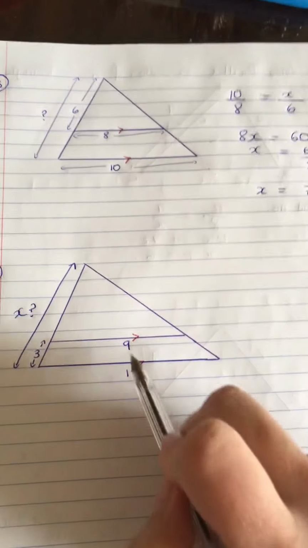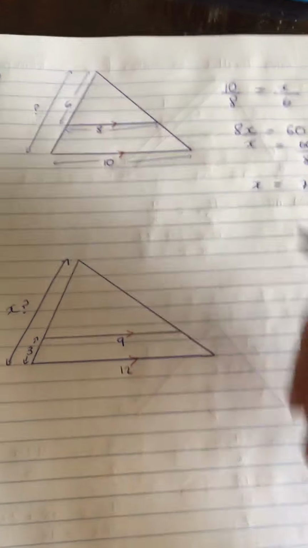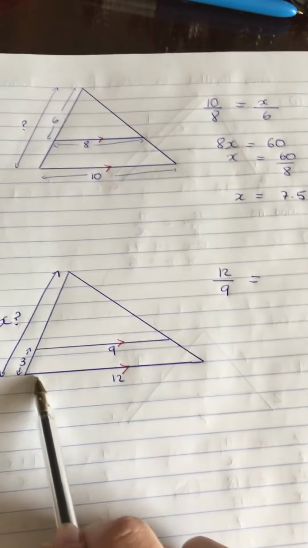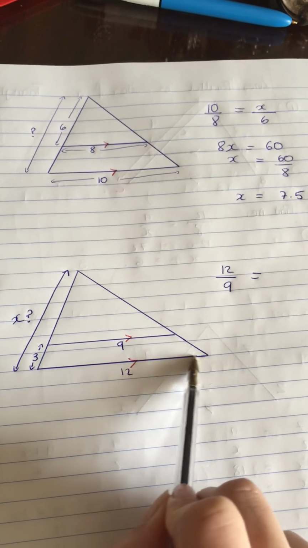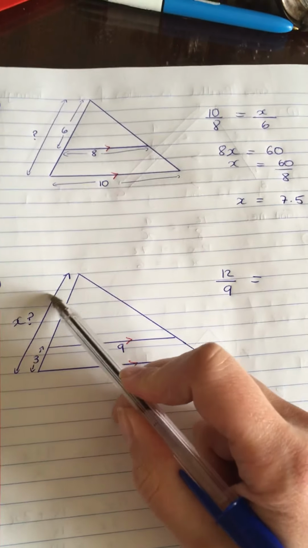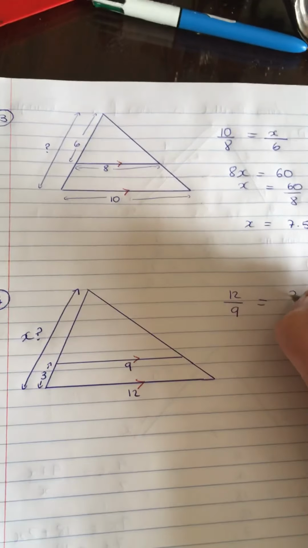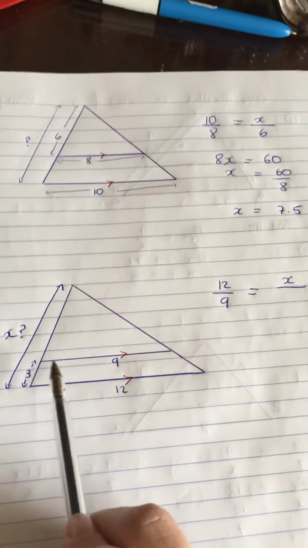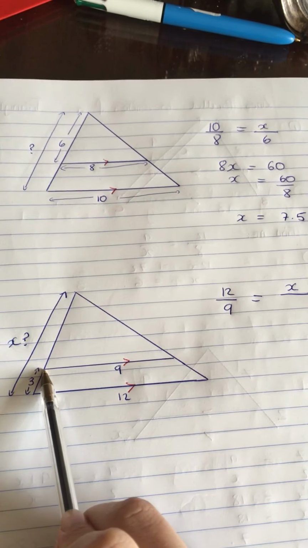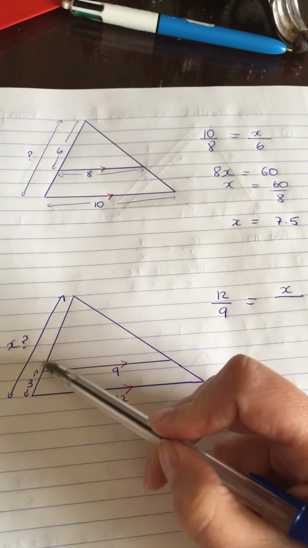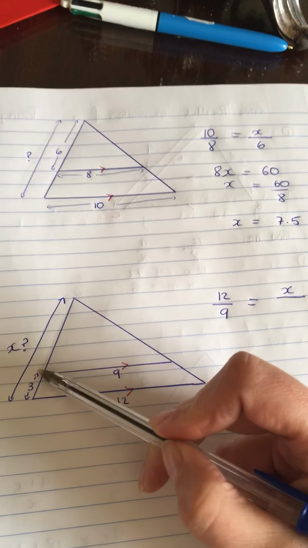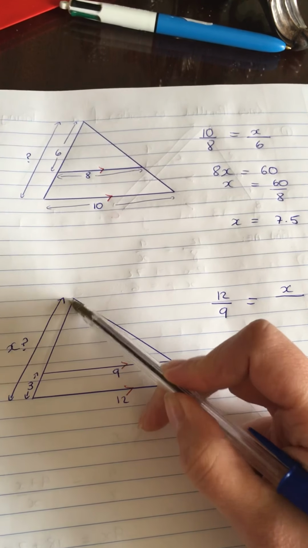Again, if we started off with 12 over 9 is equal to, so the 12 was the full base of the big triangle, so the side of the big triangle now is x. 9 was the base of the small triangle, so we need to put that over the side of the small triangle. That won't be going over 3, because it's this part here that we're interested in.